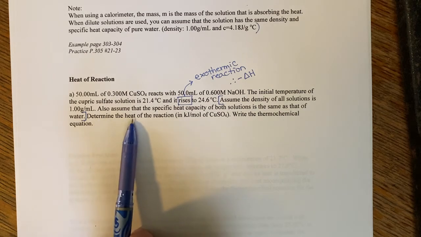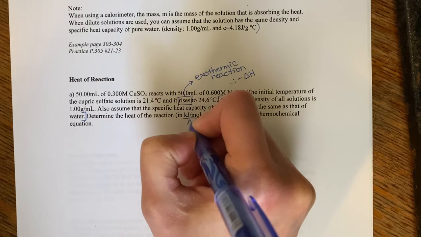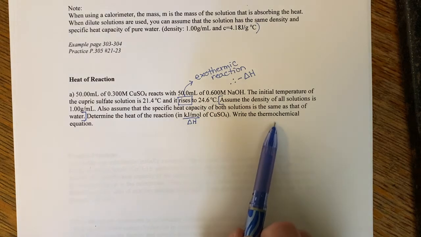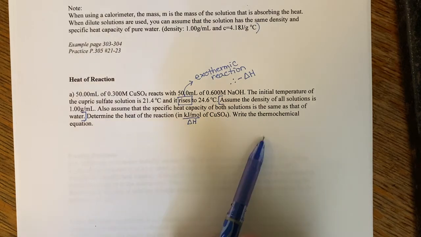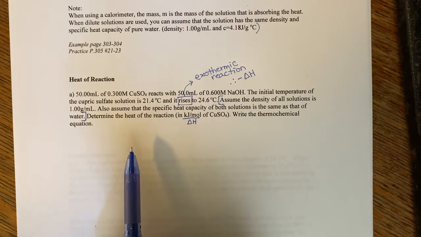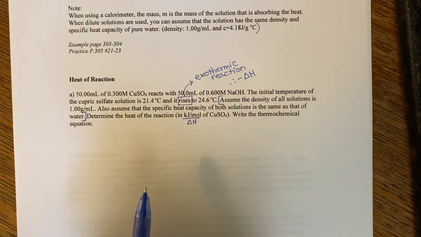So the question says, determine the heat of reaction in kilojoules per mole. Okay, kilojoules per mole is your delta H of the copper sulfate. Write the thermochemical equation. The thermochemical equation is the regular balanced reaction equation with the heat included as a product or a reactant, or as the delta H stated at the end of the reaction.